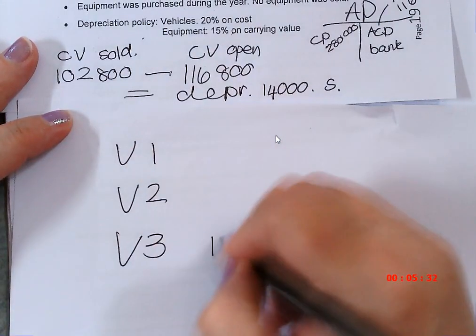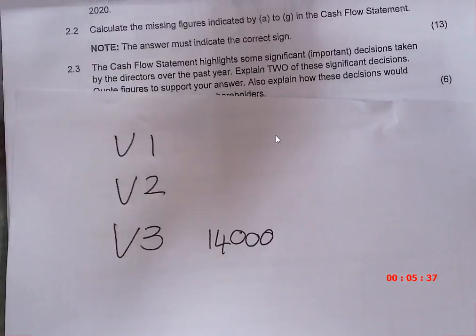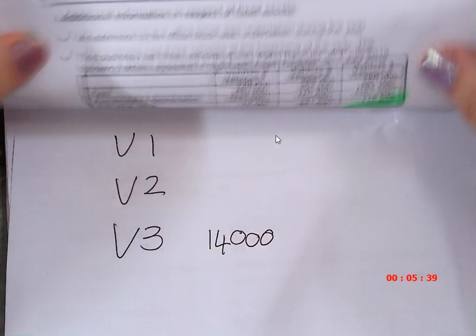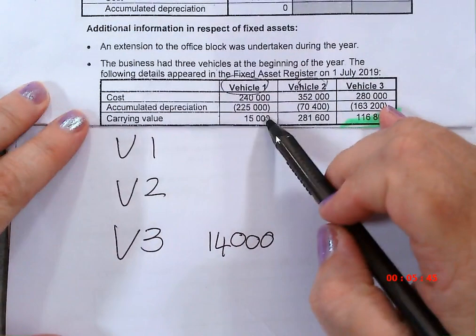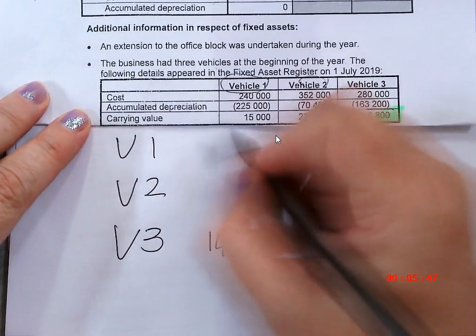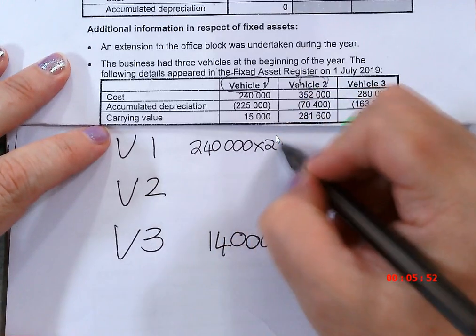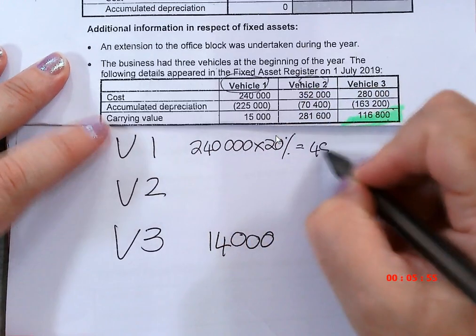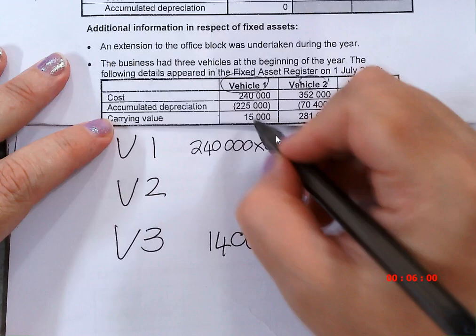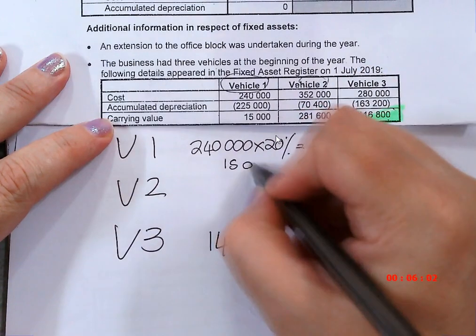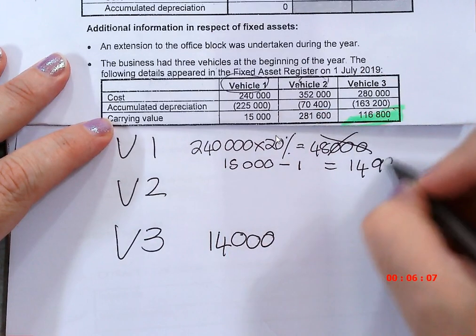Okay, so if I look at this, I got vehicle 1, vehicle 2, vehicle 3. I have sorted the 14,000. Vehicle 1, I can see the carrying value is quite small. So vehicle 1 is 240 times 20%. Can you already see that's 48,000? So that is not going to work for me. So what am I going to do? I'm going to take the 15 less 1. So vehicle 1 is 14,999.